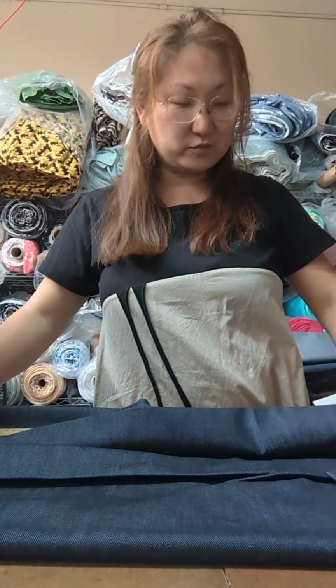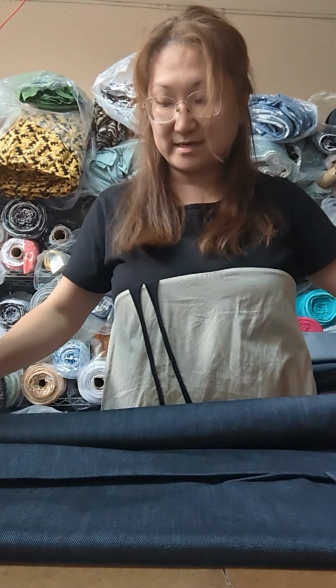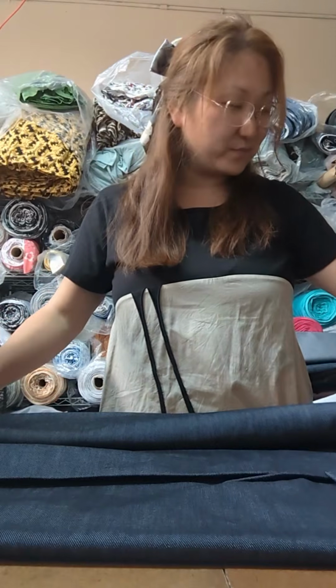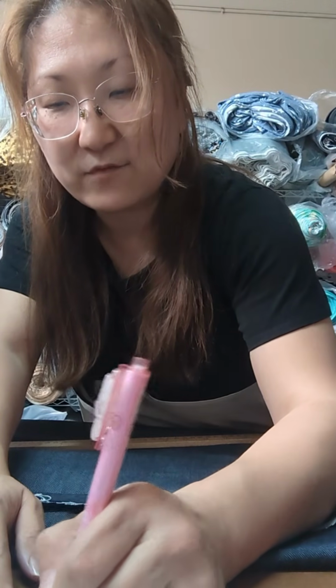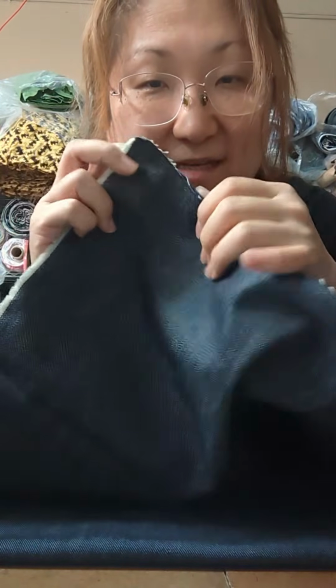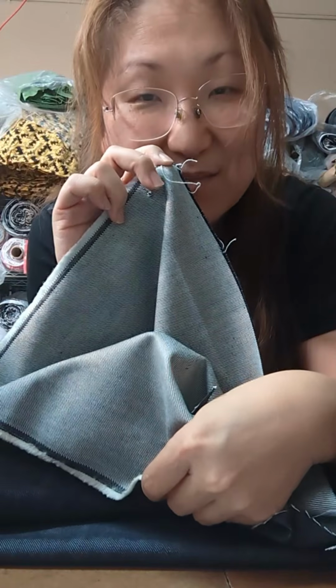In case you don't know chambray, chambray usually looks like a denim, but it's an apparel weight cotton fabric. This is 32 folded, so width of fabric is 64, and then no stretch. So this is your right side of fabric, and this is the wrong side of fabric.